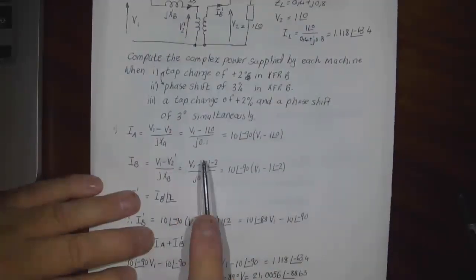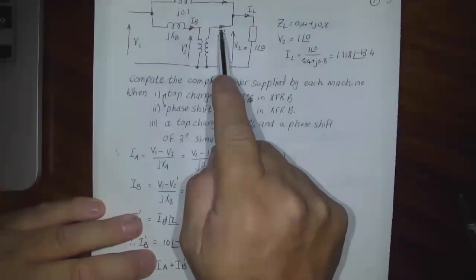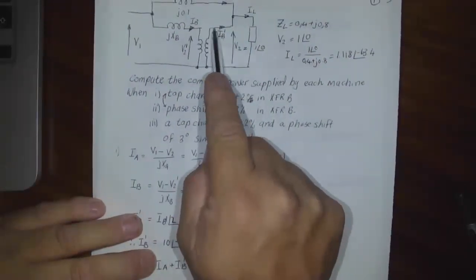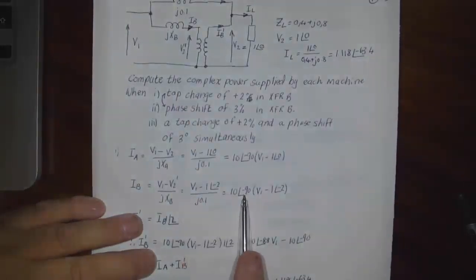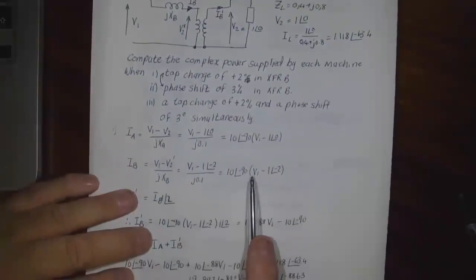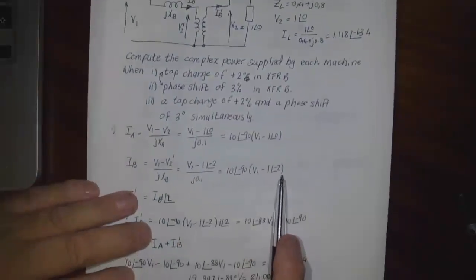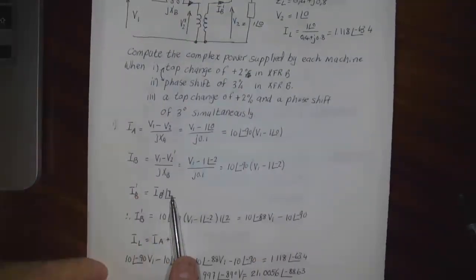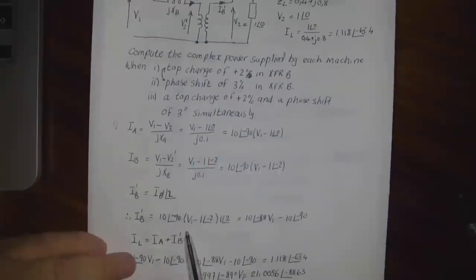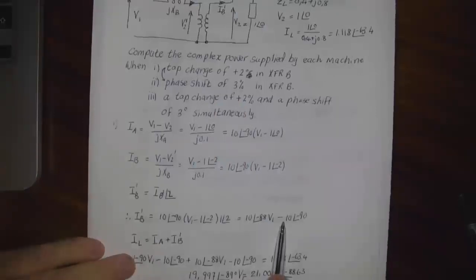V2 dash is now 1 angle minus 2, because it was plus 2 that side. So across the transformer, it becomes minus 2. So that gives us 10 angle minus 90 times V1 minus 1 angle minus 2. And then IB dash is IB times 1 angle 2. So IB dash becomes 10 angle minus 90, V1 minus 1 angle minus 2 times 1 angle 2. That gives us 10 angle minus 88 V1 minus 10 angle 90.